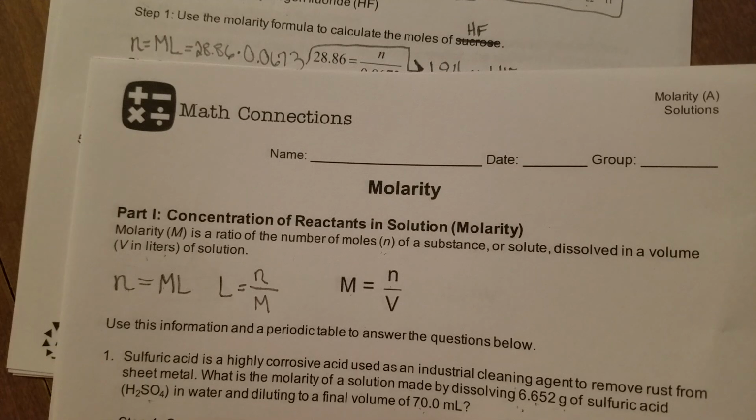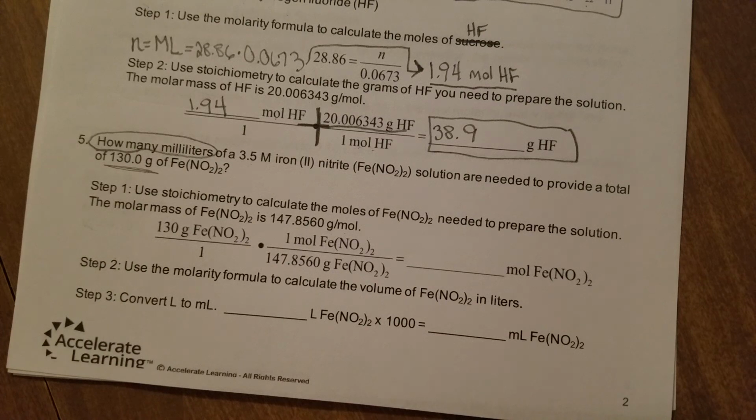Okay, this would be a good place to pause the video and work this problem on your own. And then after you're done, come back and check, or if you get stuck, then hit play and see how to do the rest of the problem. Okay, hopefully you did well doing that one on your own. If you weren't able to figure it out, no worries. We've got it on the video coming up right now.